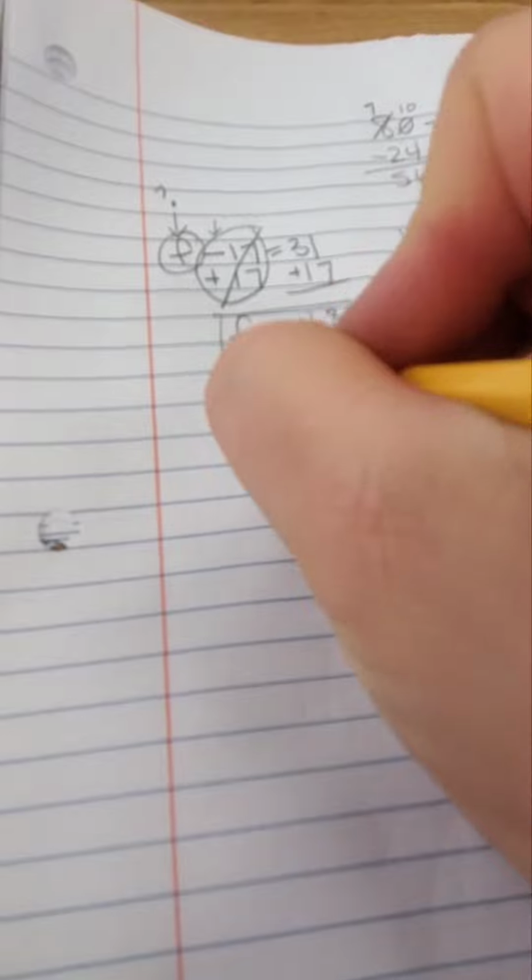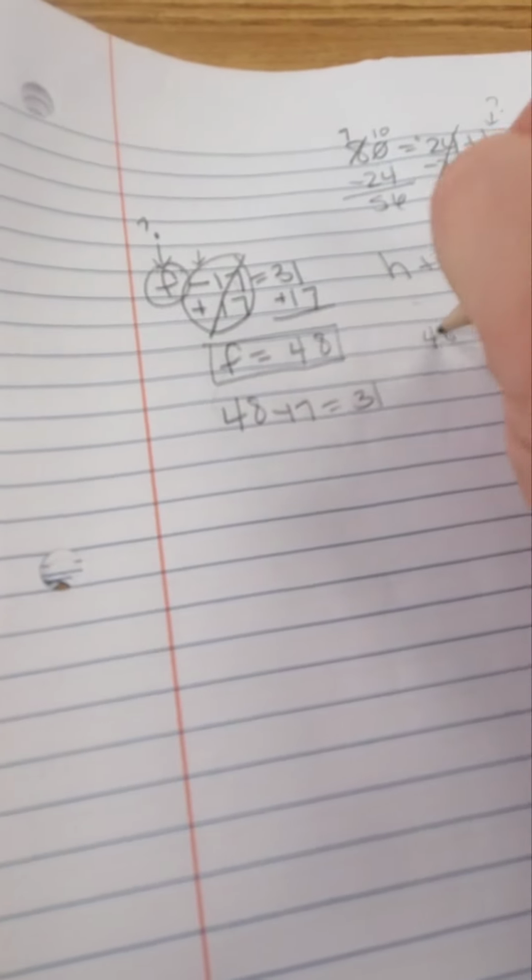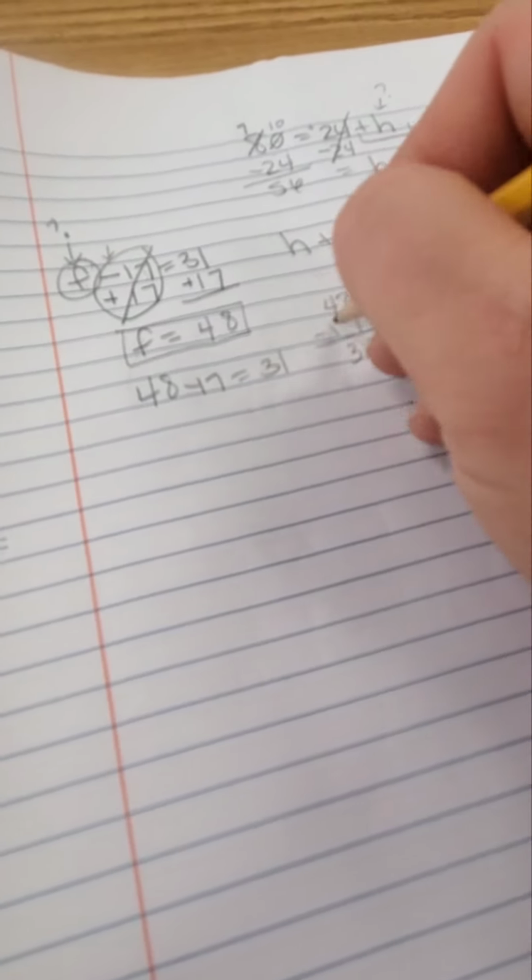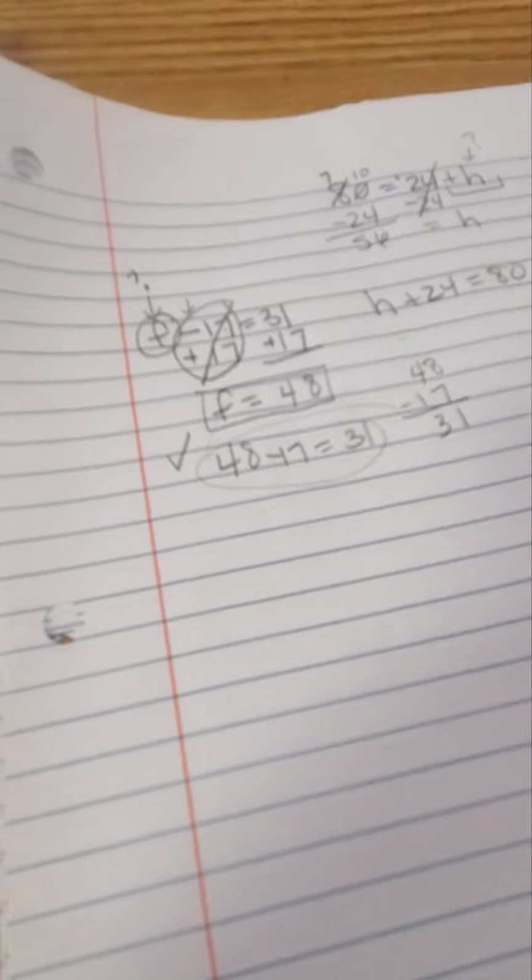Now, if I took this, F equals 48, and I added it into this equation, and I said F is 48 now. So if F is 48, and I take away 17, I'm going to get 31. Now, let's see if that's true. 8 minus 7 is 1. 4 minus 1 is 3. That's 31, so this is correct. Yes, it's checked. So I want to see you guys making sure that you're checking these questions as you're going through them.